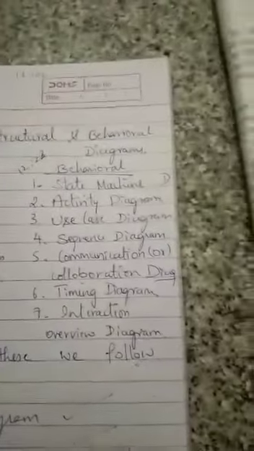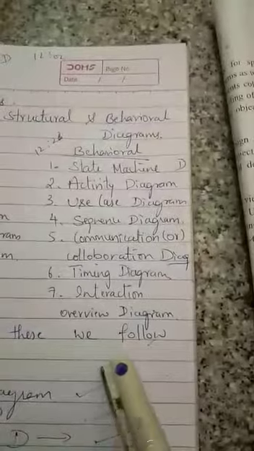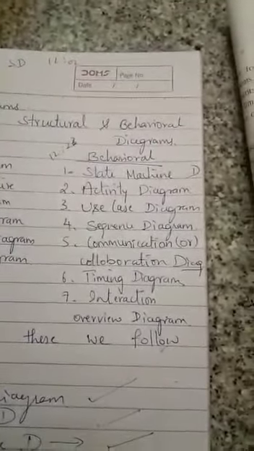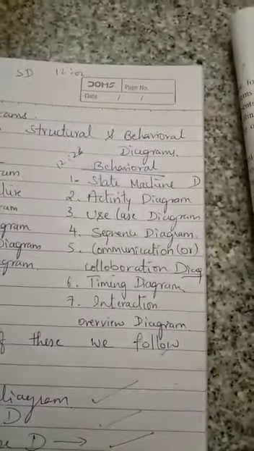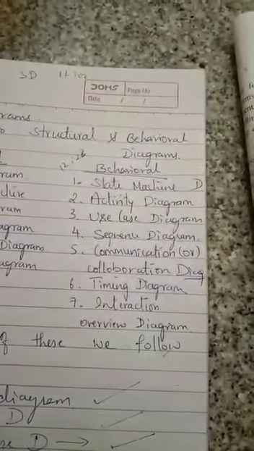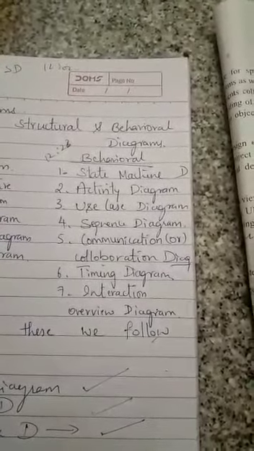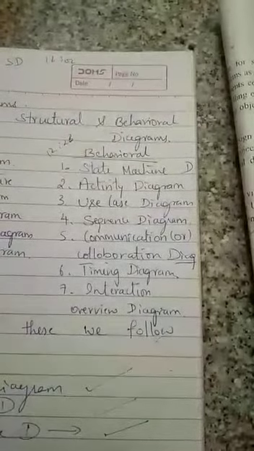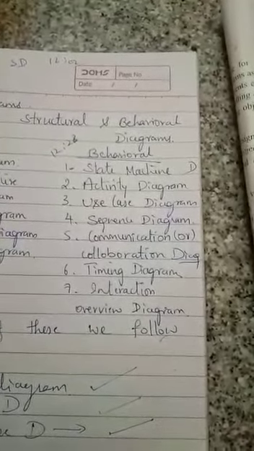Next is behavioral diagrams. Under behavioral diagrams, the first diagram is the state machine diagram. The state machine diagram is also known as the state chart diagram. This is used to model the dynamic behavior of a class in response to time. The state chart diagram shows the possible states of the object and the transitions that cause a change in the state. What is transition? Transition means the cause of a change in the state.